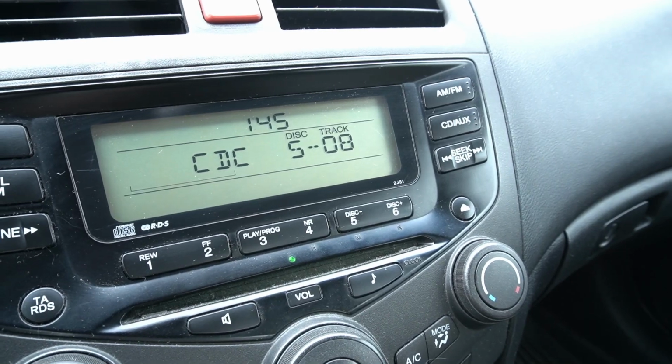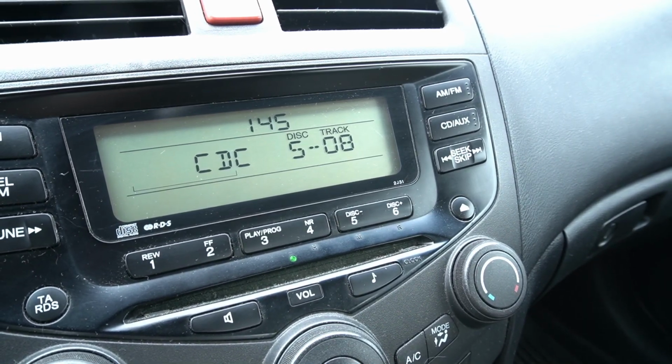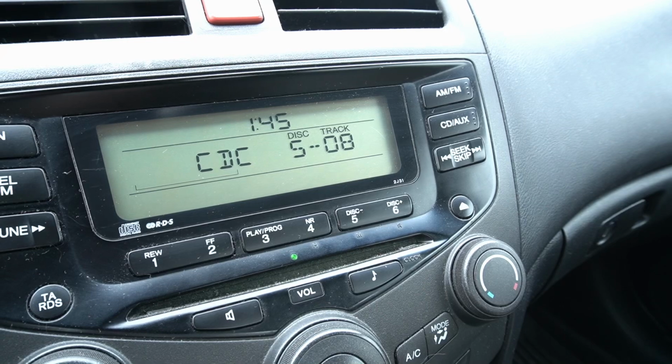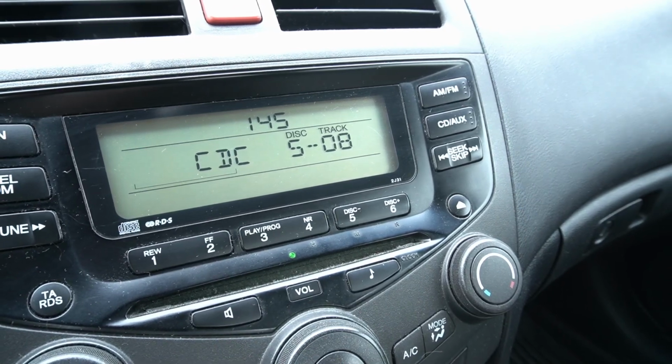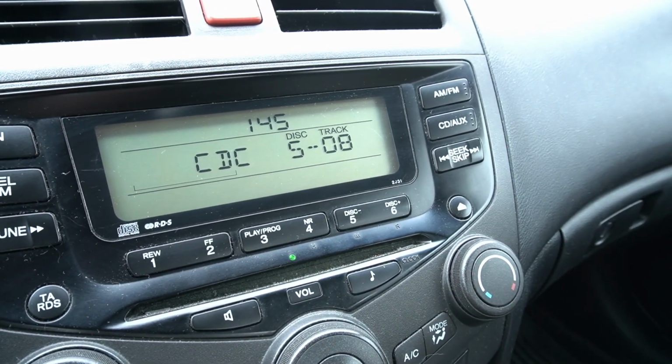And the SIG, in the radio mode, pressing this button will automatically search for the next strong radio station. The skip, in the CD mode, pressing this button will skip to the next track.